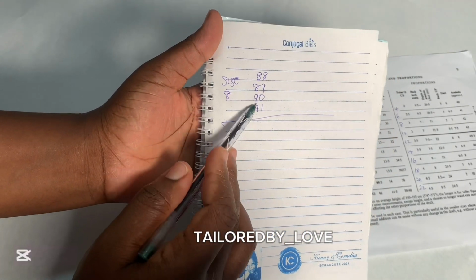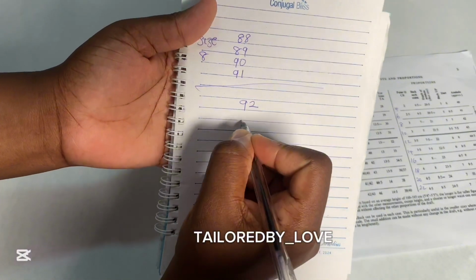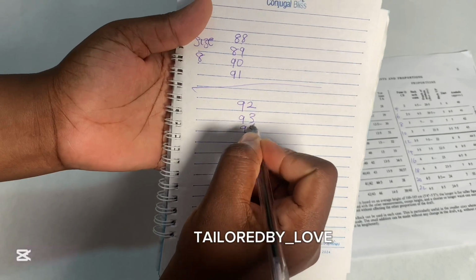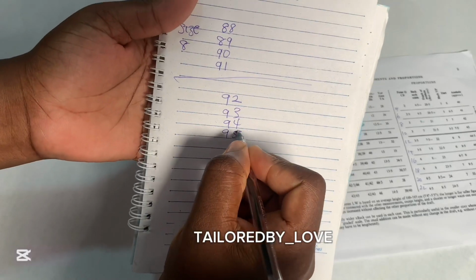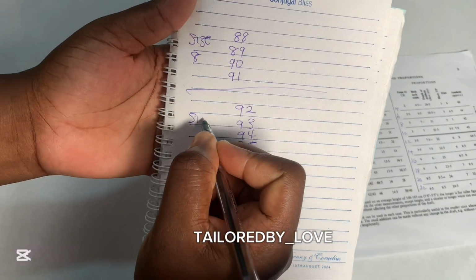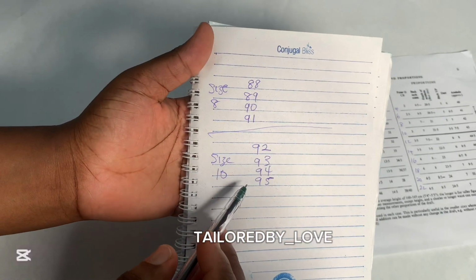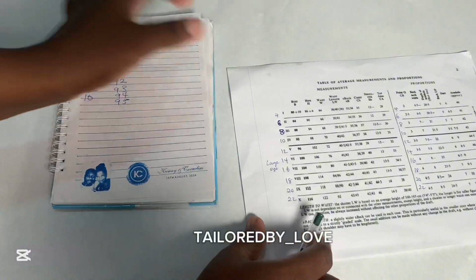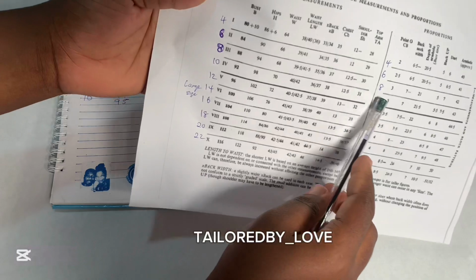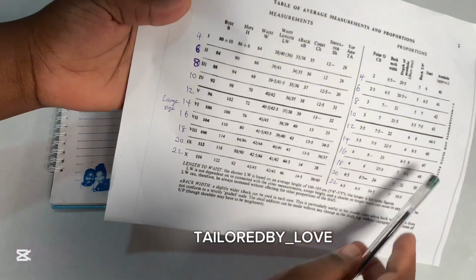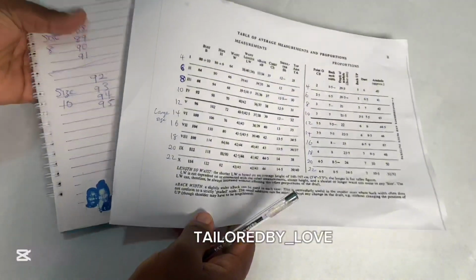So if your measurement also falls under 92, 93, because these numbers now are not on the chart, this 93, 94, 95 are not on the chart, but if your measurement falls under it, you're going to be using a size 10. So you only see 92 on that chart, but if your measurement falls under 93, 94, 95, you're going to be using a size 10. All the measurements are around size 10. So that is just it for this measurement. That is it for this table.